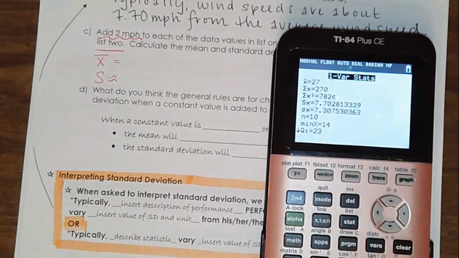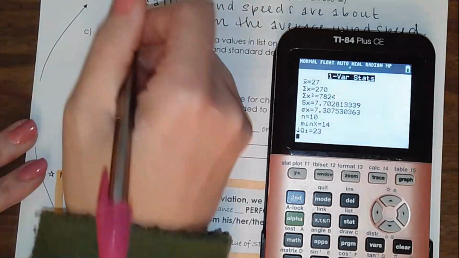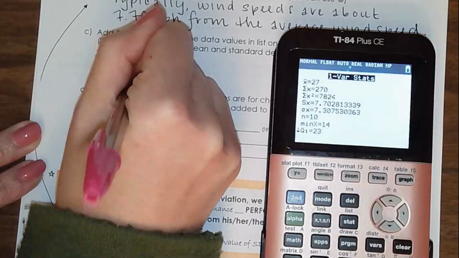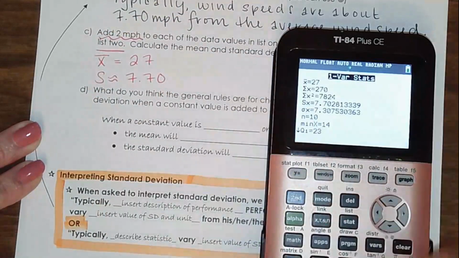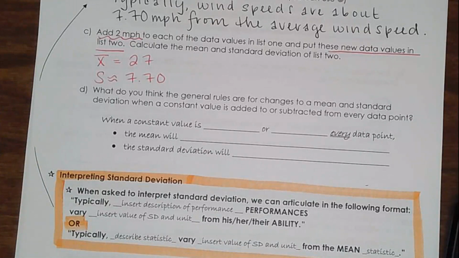What's your new mean? 27. However, your standard deviation is still 7.70. Okay, you guys think about it. Let's say I thought the chapter 4 test scores were too low, so I added 2 points to everyone's score. When I graph your data, it's all going to shift up on the number line. So the measure of center is going to go up by 2, your mean.